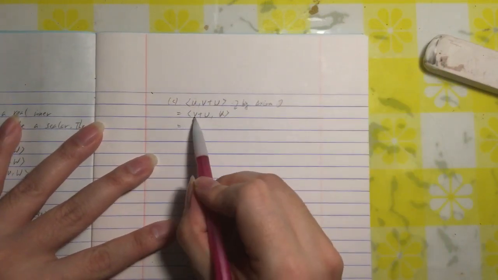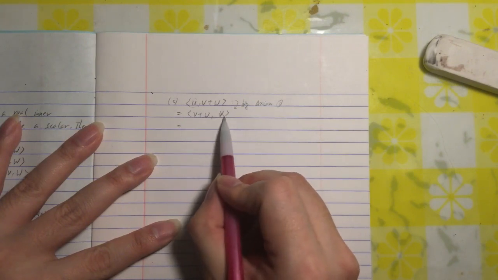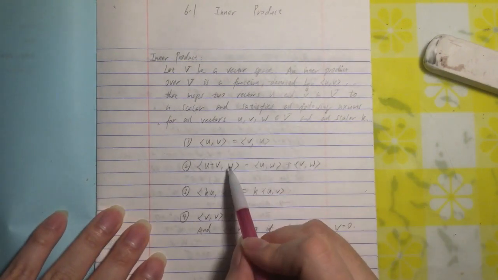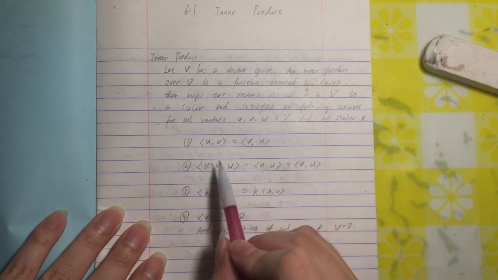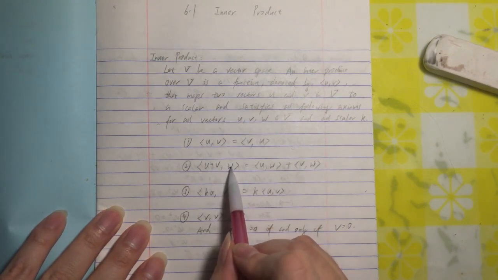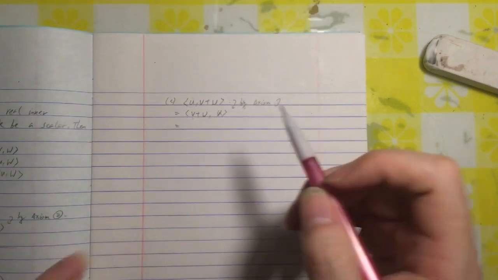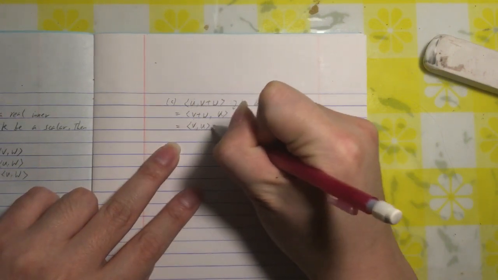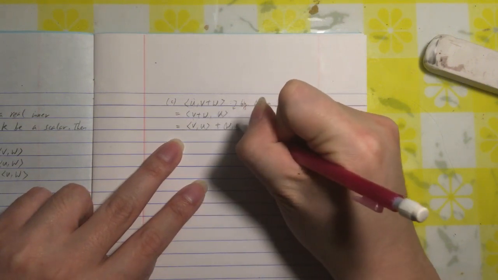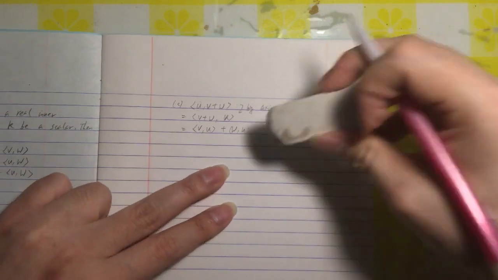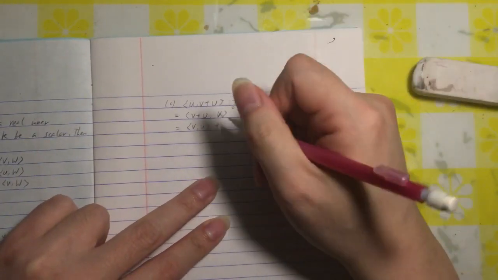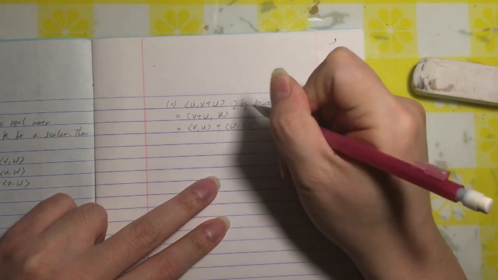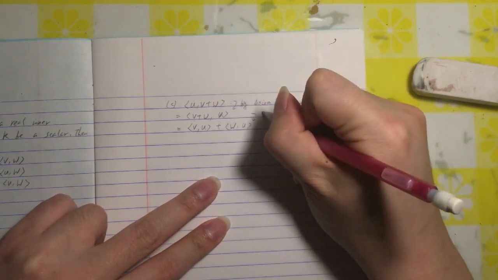Then v plus w, u. By axiom 2, I can distribute the second vector to the first vector. Distribute u to v and w. Here I can distribute u to v and w. I get v, u plus w, u. That's by axiom 2.